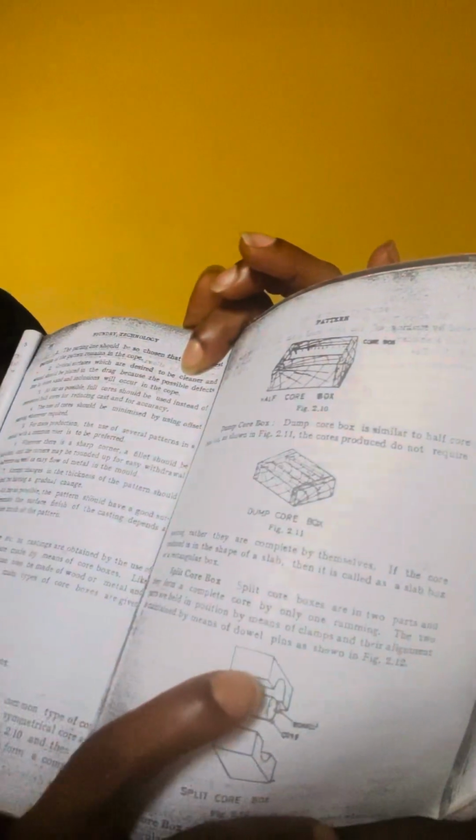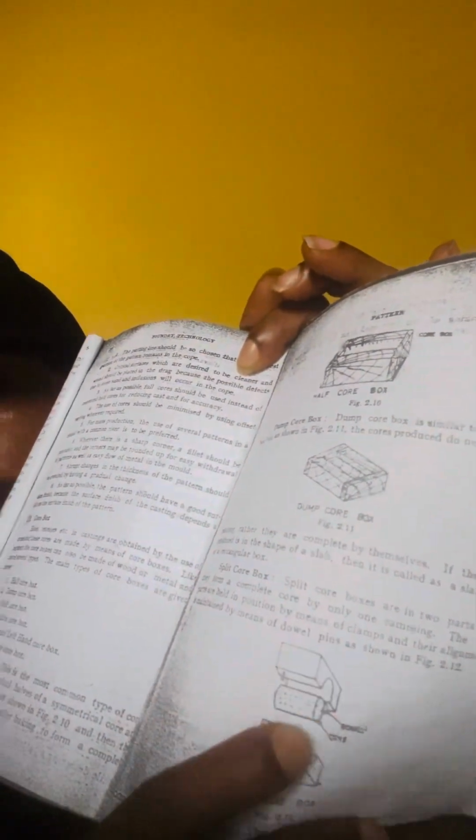Then there is the split core box. A split core box is made of two parts and they form a complete core by only one ramming. The two parts are held in position by means of clamps and their alignment is maintained by means of dowel pins like this. So these are the dowel pins holding them together.